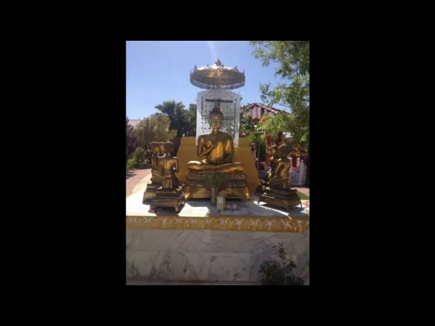Be mindful of all physical activity and mental thought. Samma sati, right mindfulness. Mindfulness, awareness. Truth means satya, not sati, satya. And samma samadhi here, right concentration.